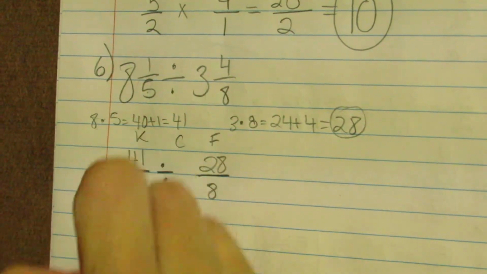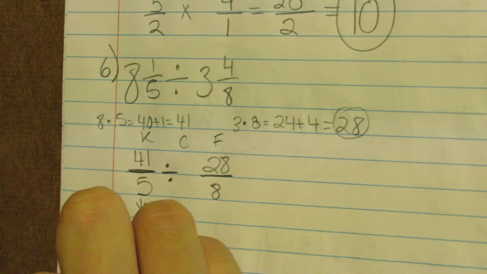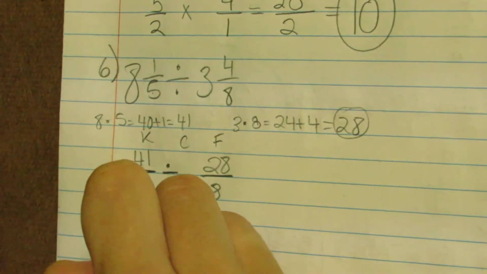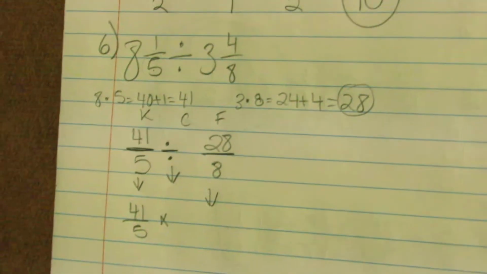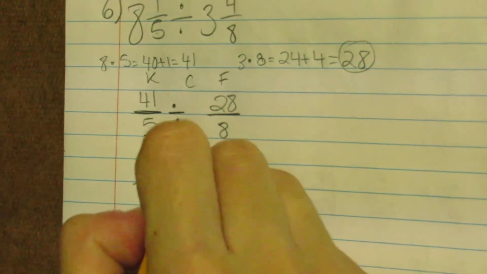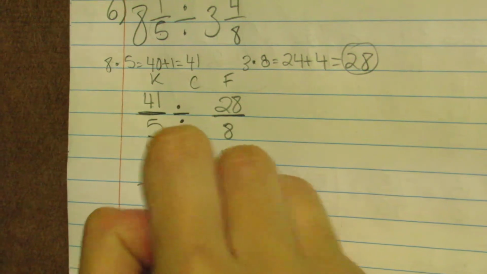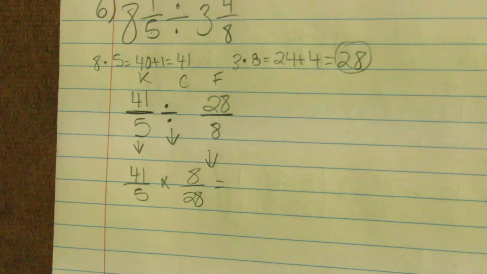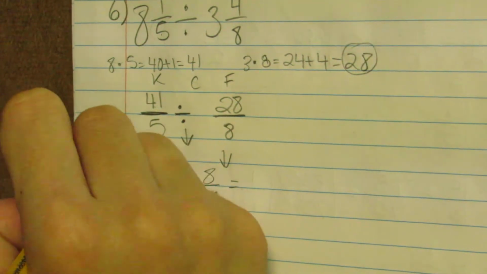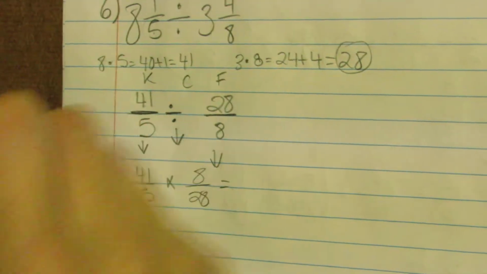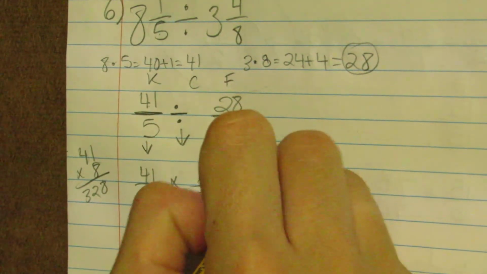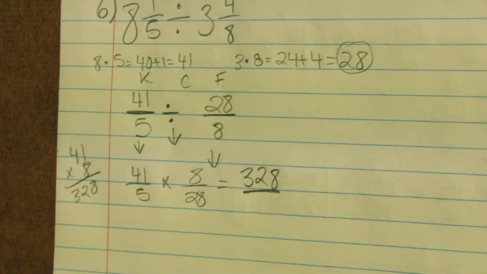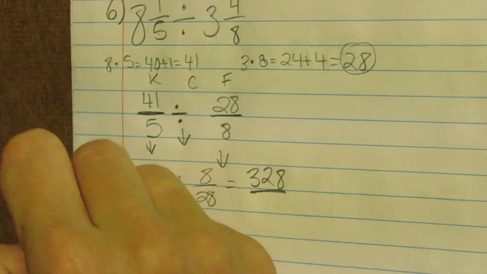So step 3, I want to do keep, change, flip. So do my little arrows. I want to keep 41 over 5. I want to change my division to multiplication. And I want to flip 28 over 8 to get 8 over 28. So now I'm ready to multiply across. So 41 times 8, I'm going to do some side math if you don't mind. 41 times 8, 8 times 1 gives me 8, 8 times 4 gives me 32. So that is 328 over 5 times 28. Some more side math.